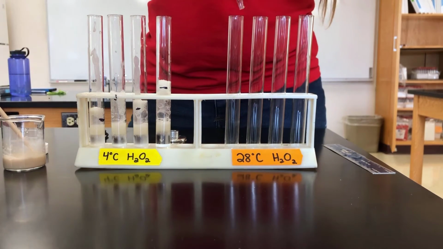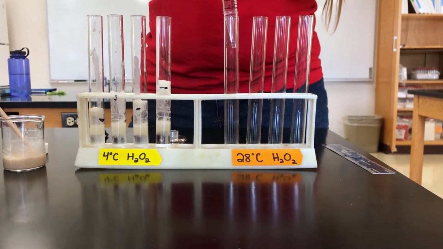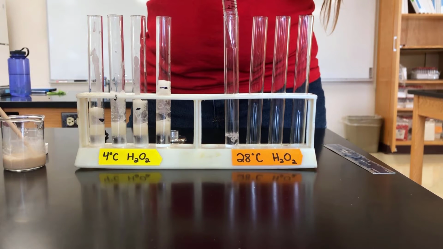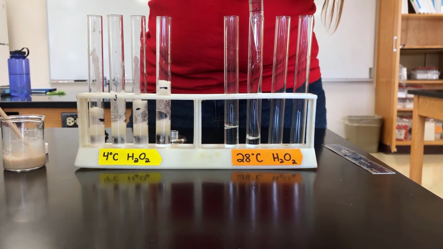All right, so again, 5 milliliters of hydrogen peroxide into each of our test tubes.